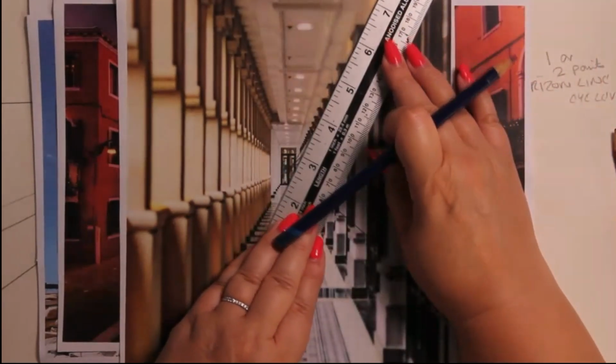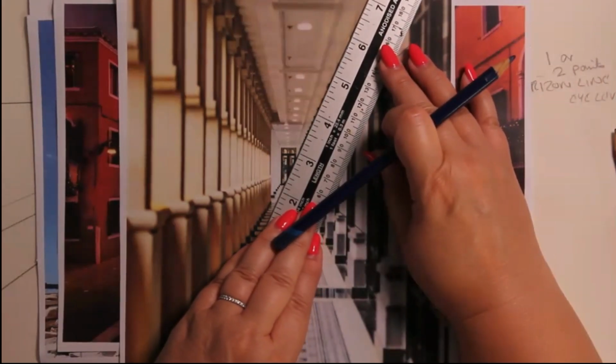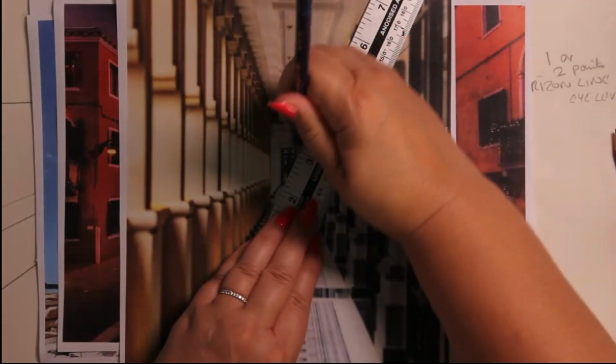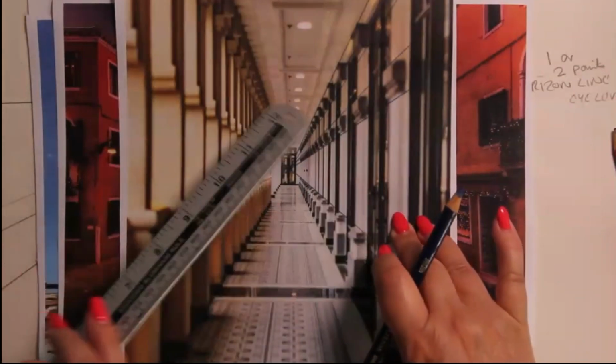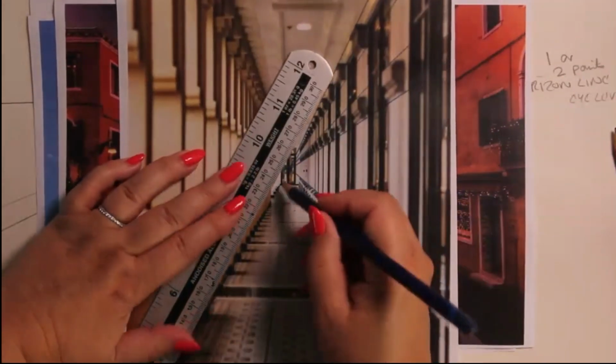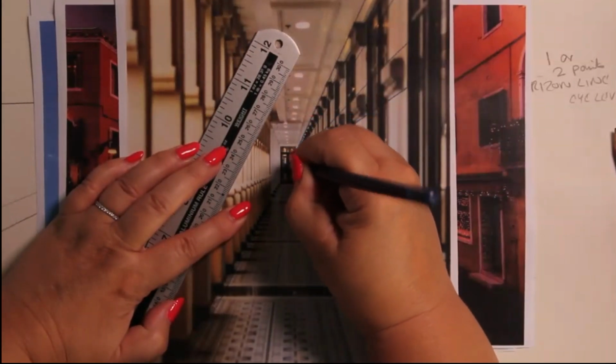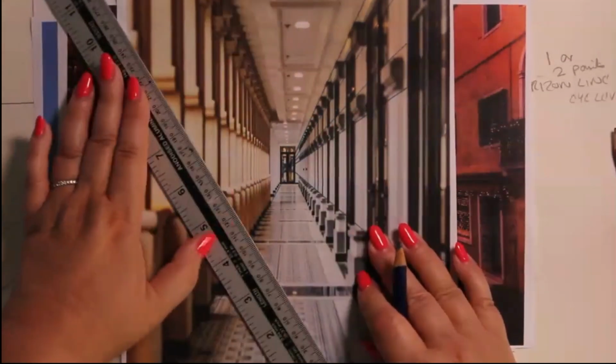So it doesn't have to be something outdoors, but you can also see this outdoors, and you can see that it's radiating out. See down here as well, and in the middle here we've got this point where everything converges.